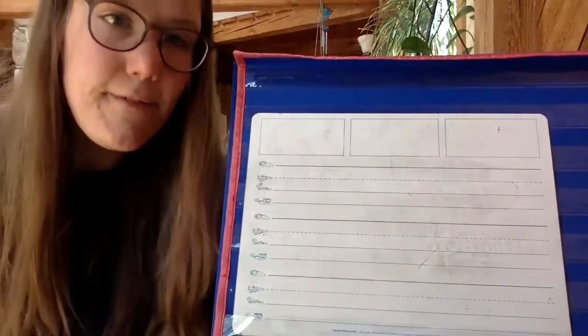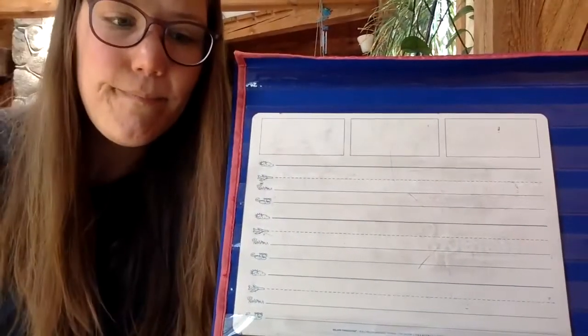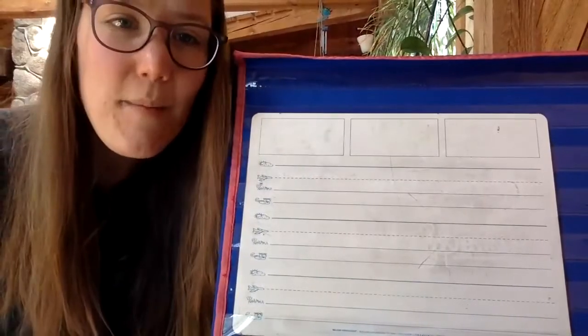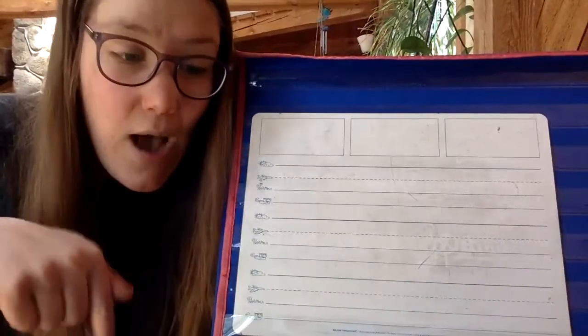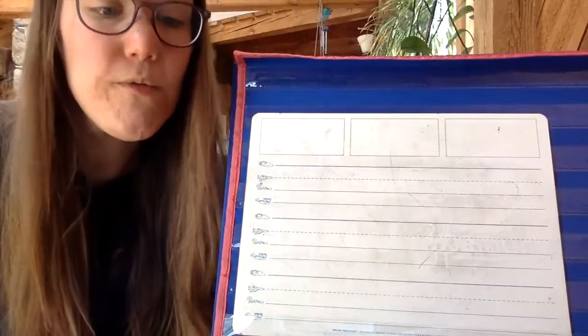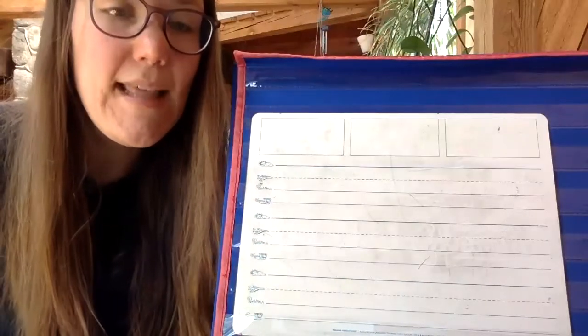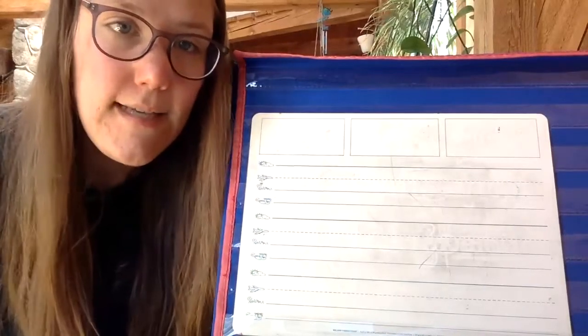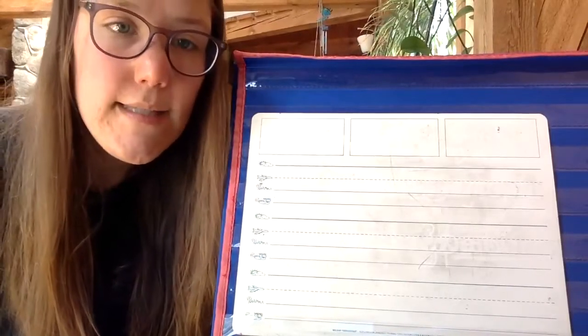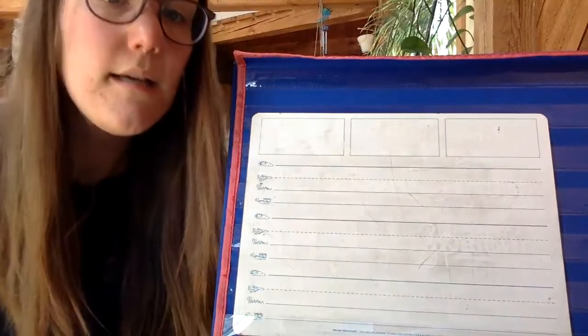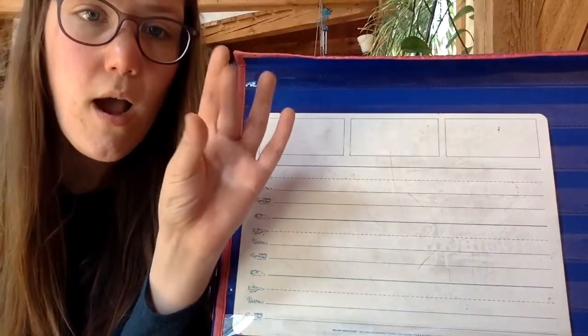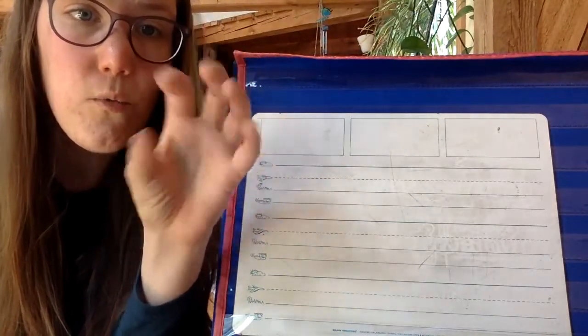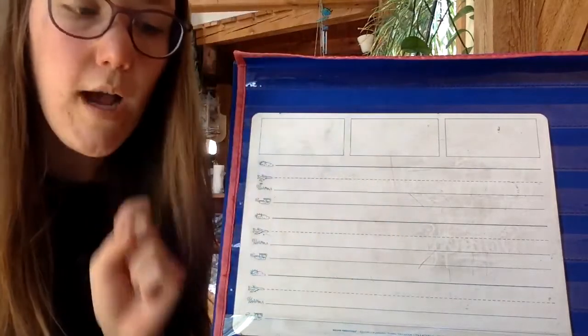Runs. Does that word have a suffix S? Yes, it does, because it's talking about her running right now. She runs to first base. That means she's doing that right now. So we take off the suffix S and tap out the base word. So runs becomes run. Tap it. Run. And the whole word is runs.